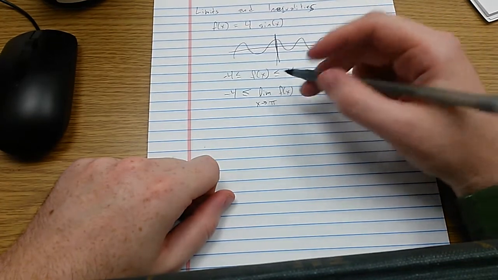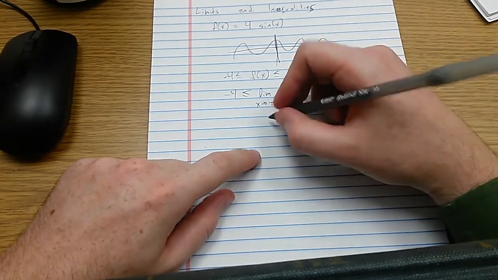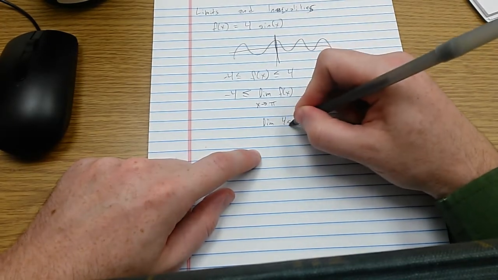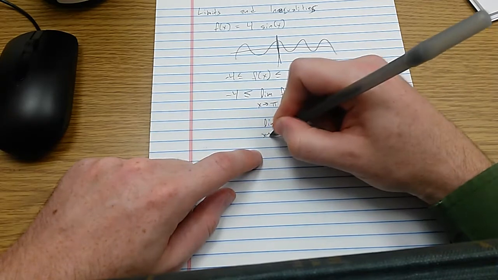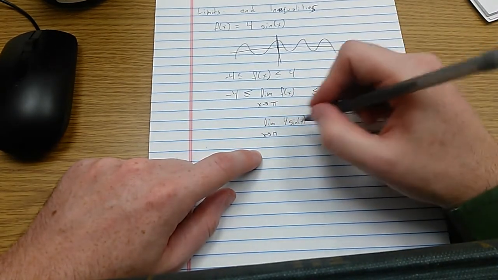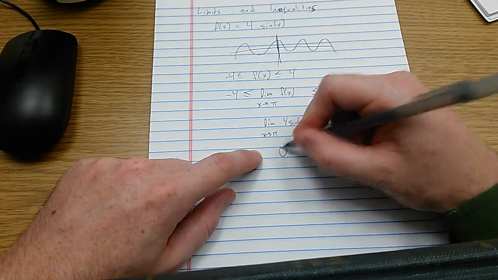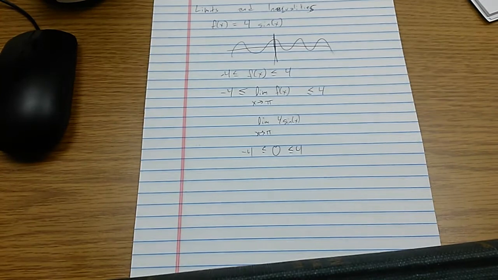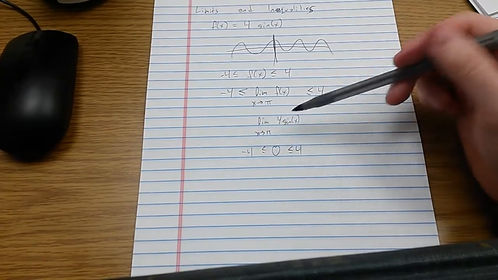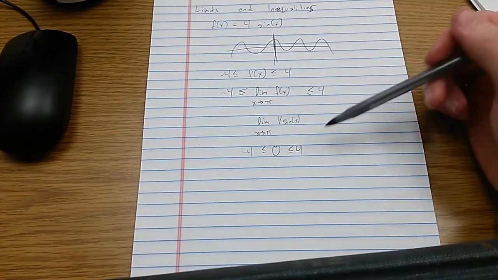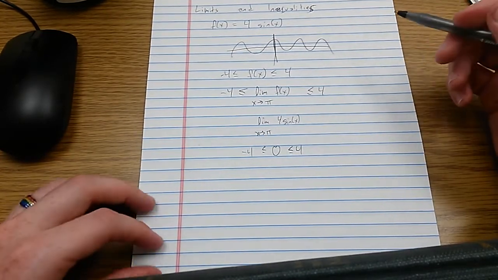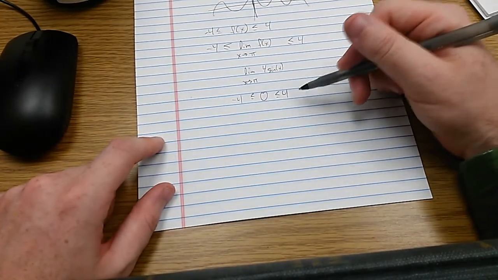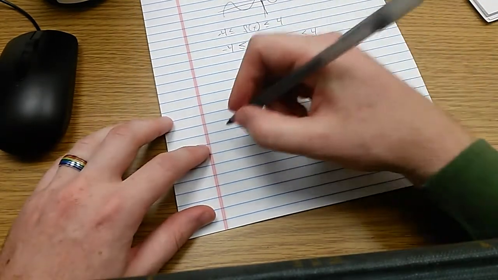In particular, I know that because my function is determined by the sine, so it's 4 times the sine of x, and x is approaching pi, and I know that the value of the sine function there is 0, I will use direct substitution. I can see that my limit is between -4 and 4. It's directly in between them. Okay, that's not incredibly exciting, but we can do a little bit more with this observation.